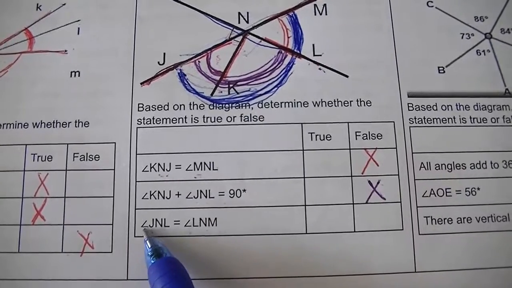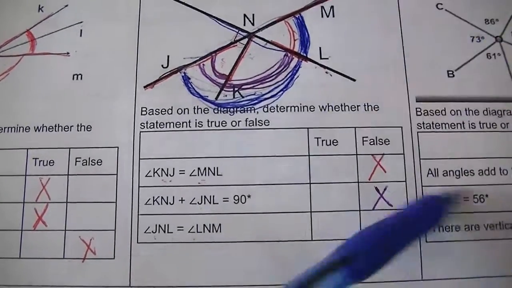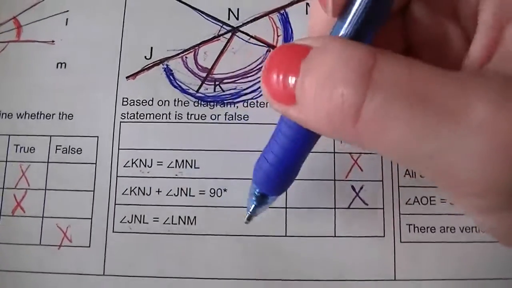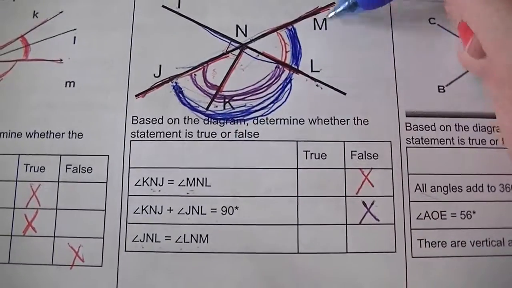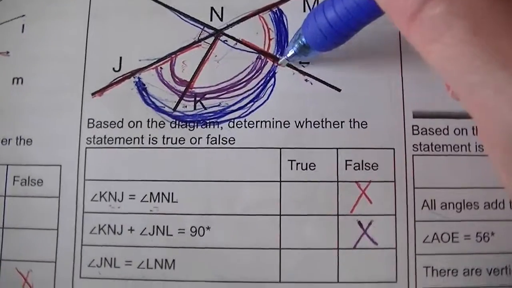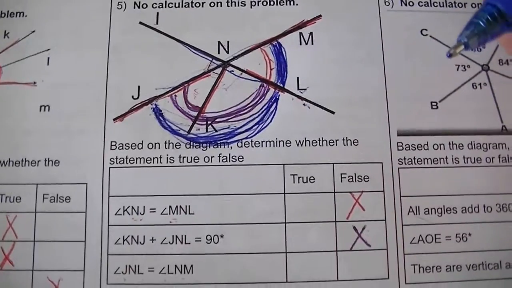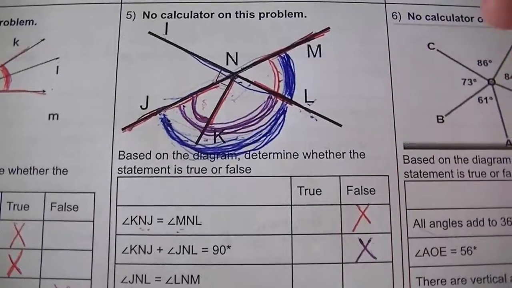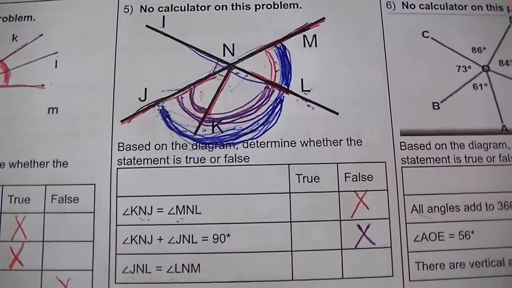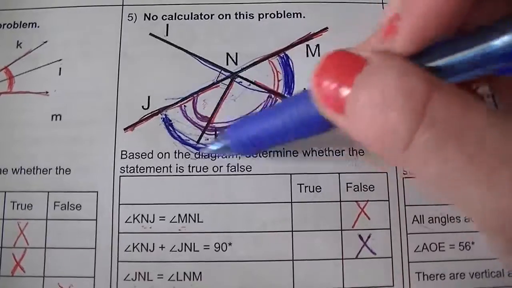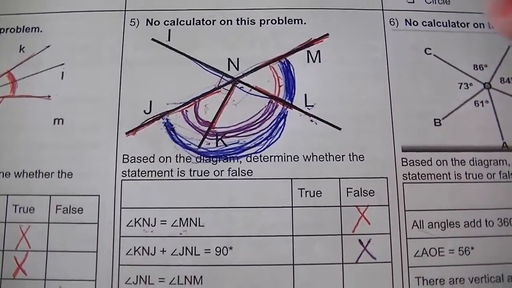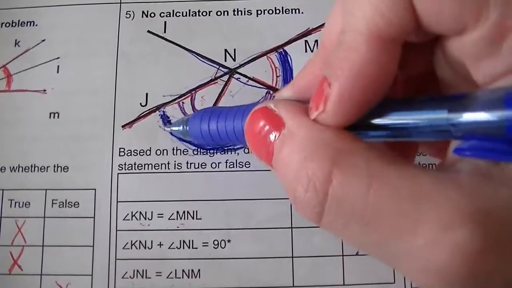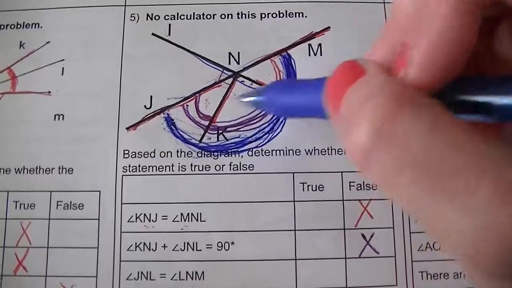All right, the next part says angle JNL. So I've already traced it. I just ended up tracing it in blue. JNL is right here. Is equal to angle LNM. So this one right here. And this is one you can kind of eyeball, and you should know that they're not equal to each other. Another reason I know is because they're each not 90 degrees. If this was 90 and this was 90, that would equal 180 degrees, and I see that they'd be supplementary. So for them to be congruent and also be supplementary, each one would have to be 90 degrees.